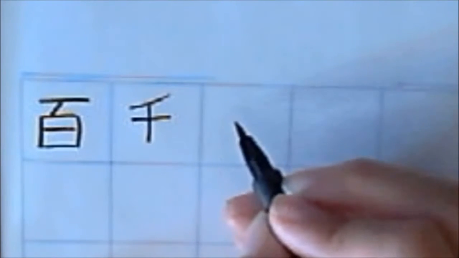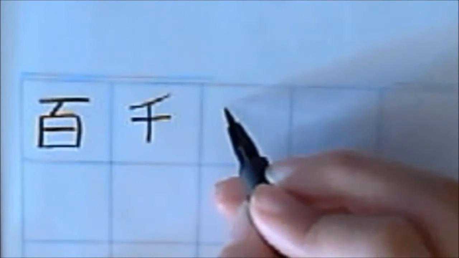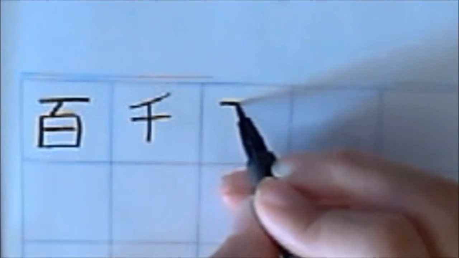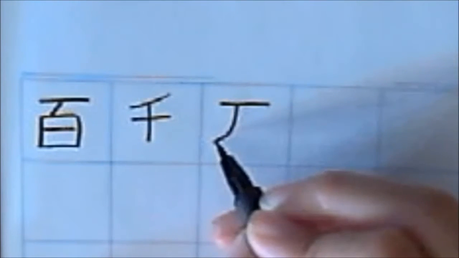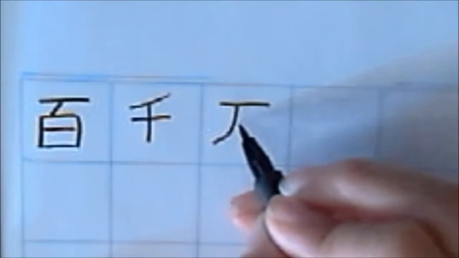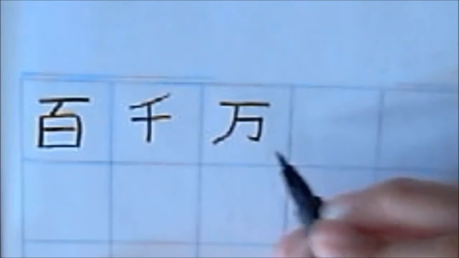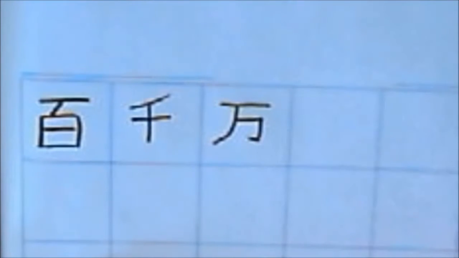Next is man, which is 10,000, and that goes across, kind of swirled at an angle to the left here, and then you're going to make a right angle with a hook like this. And that's man, which means units of 10,000.